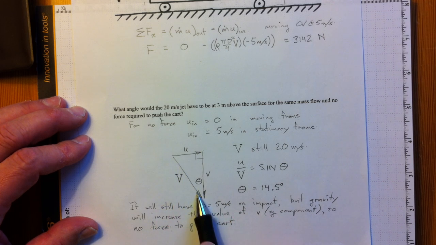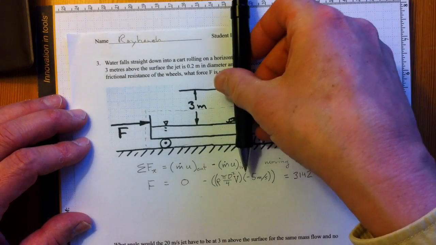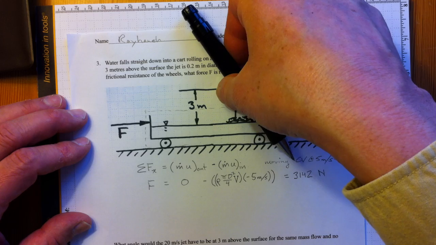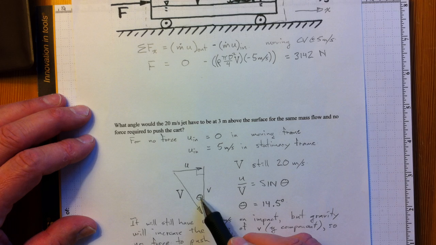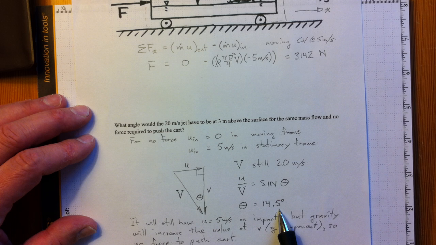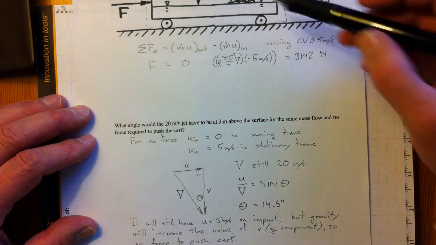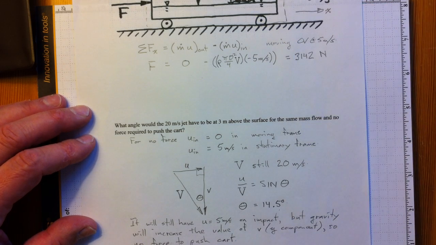If that's our v, our 20 meters per second, if we're just taking our jet and turning it like that somehow, then sine theta will be u divided by v. U over v is sine theta if v is still 20 meters per second. Theta then is 14.5 degrees, and that gives us our relationship for what the angle has to be in order for the force on the cart to be equal to 0.